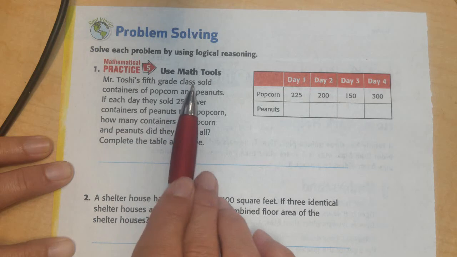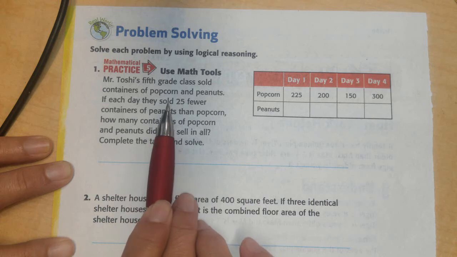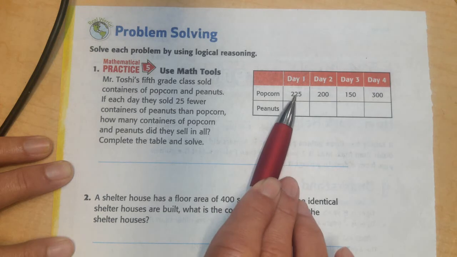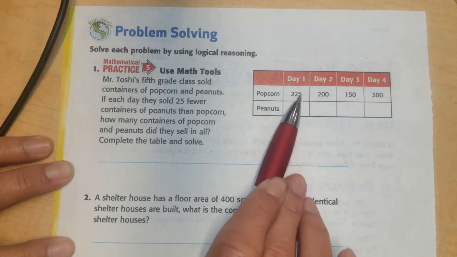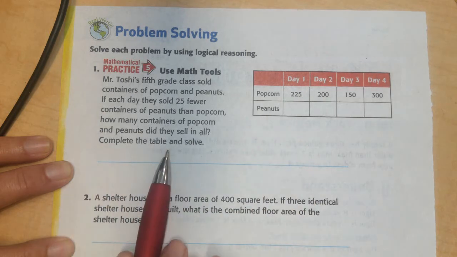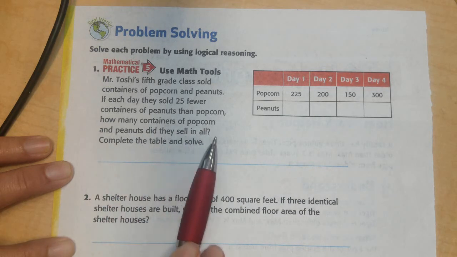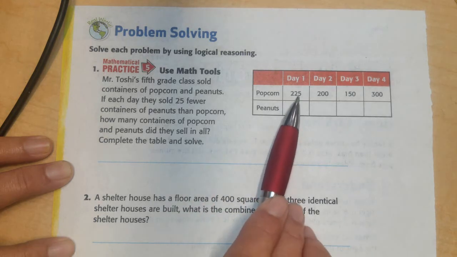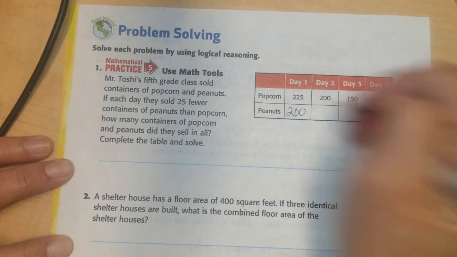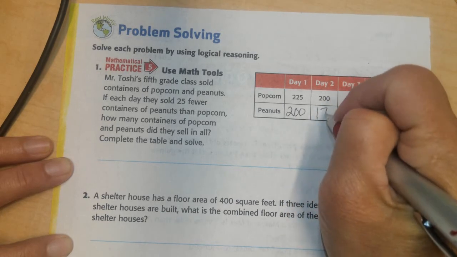So Mr. Toshi's class sold popcorn and peanuts. Each day he sold 25 fewer containers of peanuts than popcorn. So every day he sold 25 less peanuts than popcorn. So on day 1, he sold 225 popcorn. Because it told me to complete the table and then solve, I'll figure out how many containers of popcorn and peanuts they sold in all in a minute. First, I'm going to figure out how many peanuts. 25 less, 225 take away 25 is going to give me 200. 200 take away 25 is going to give me 175.